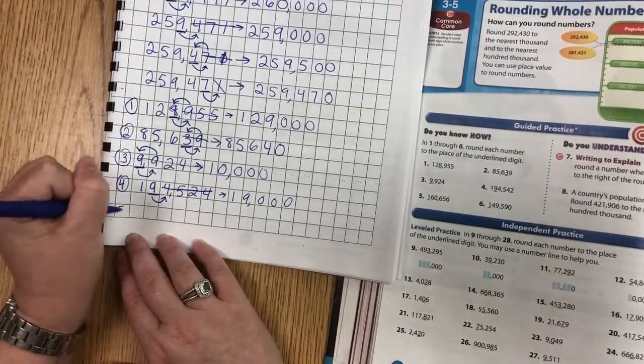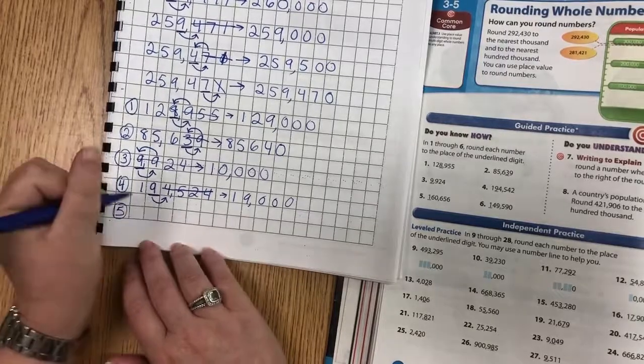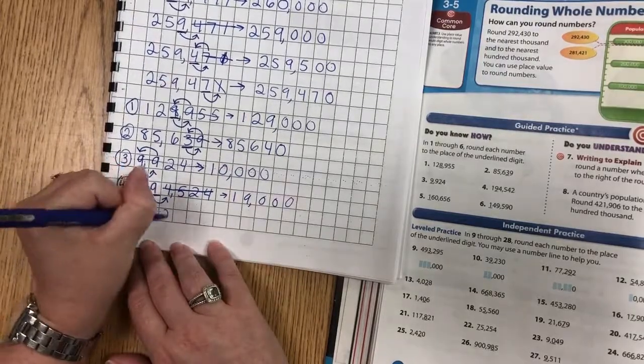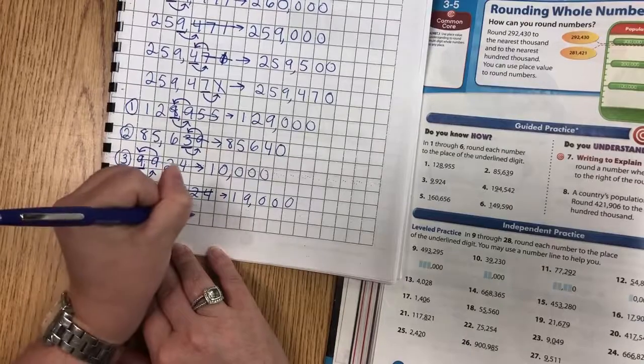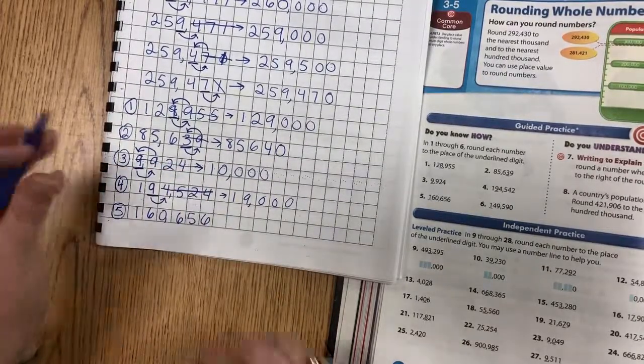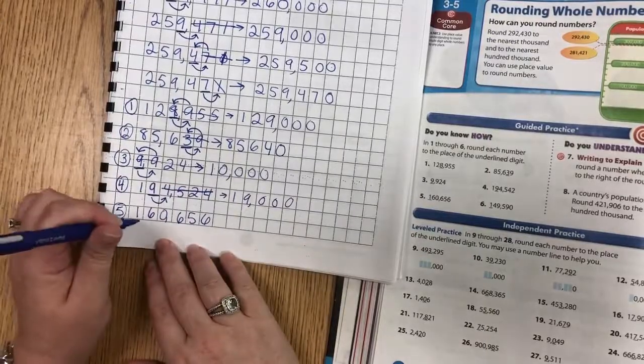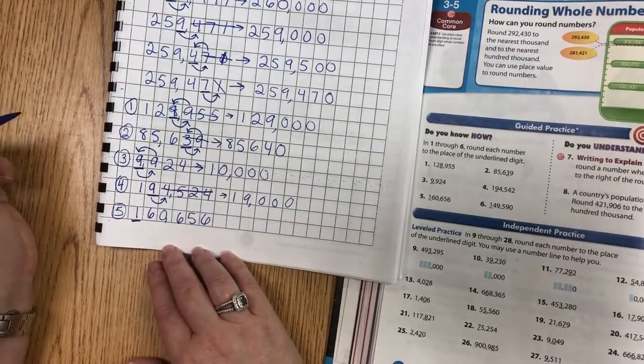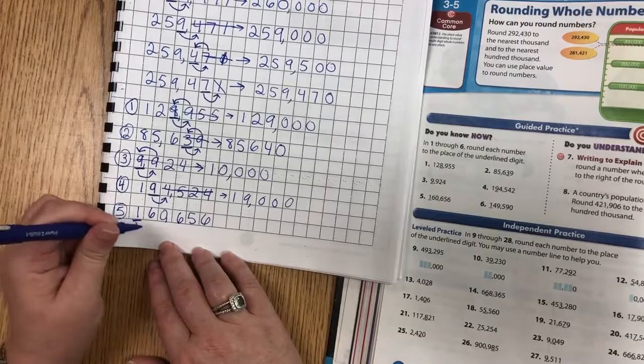Let's try number 5. 160,656. The 1 is underlined. So I'm looking at this 6.